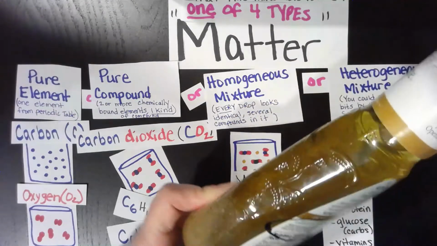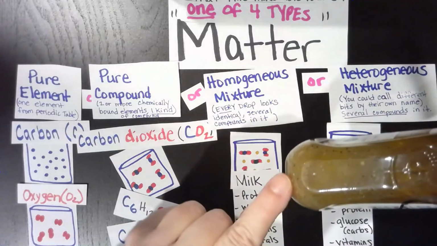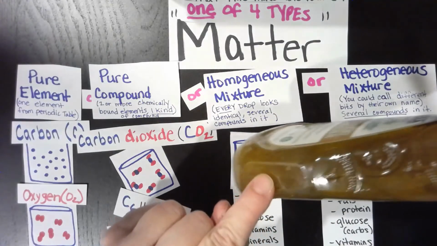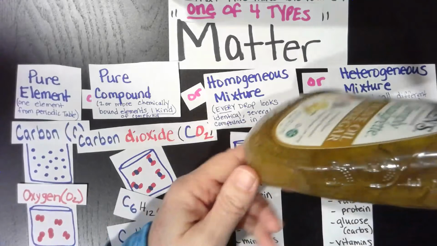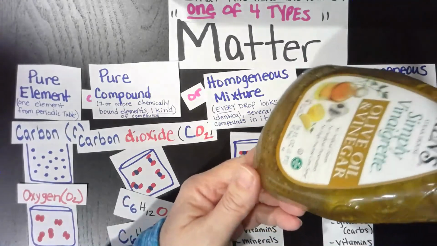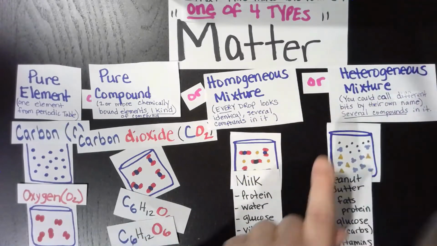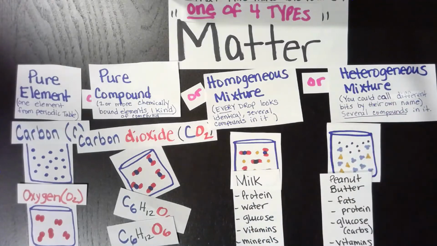Salad dressing's mostly fat. But when you look at it, I can see bits of herbs and spices, and I can see oil at the top, and I can see that this has clearly got different bits that I can pick out. That gives away that there's all different parts in here, and that's a heterogeneous mixture.